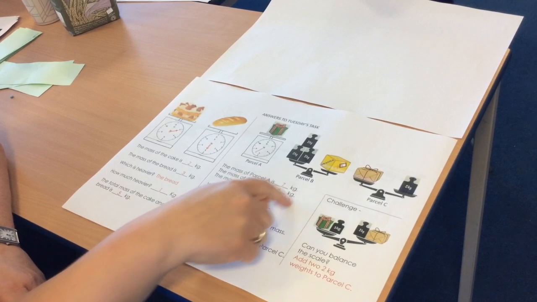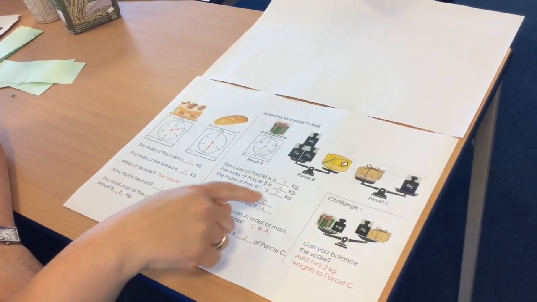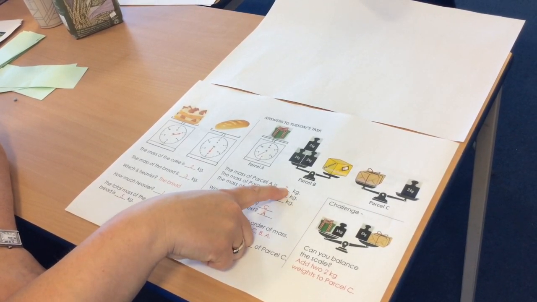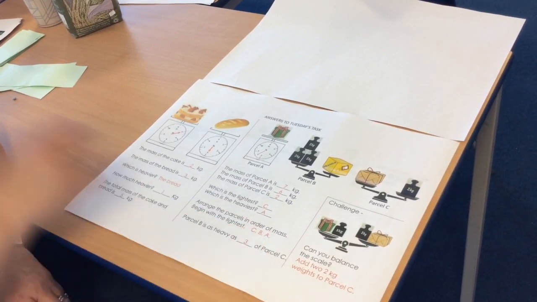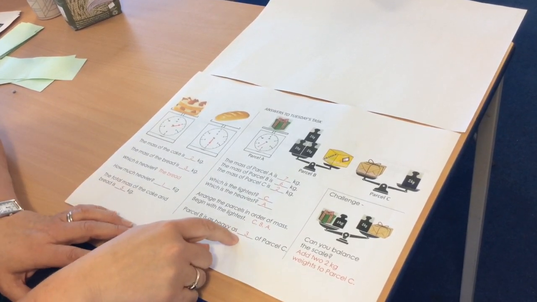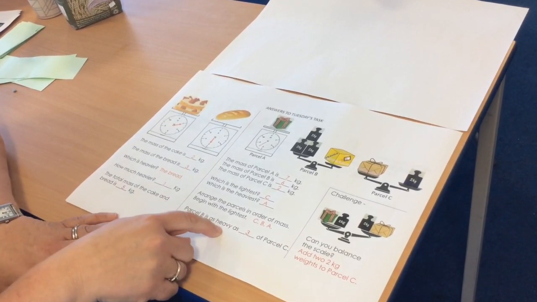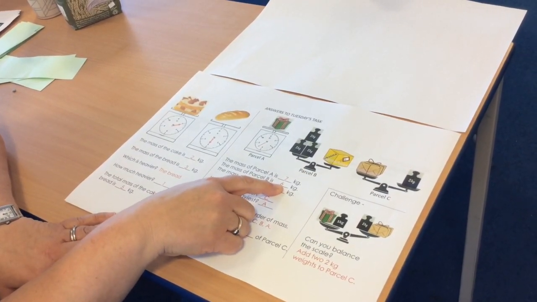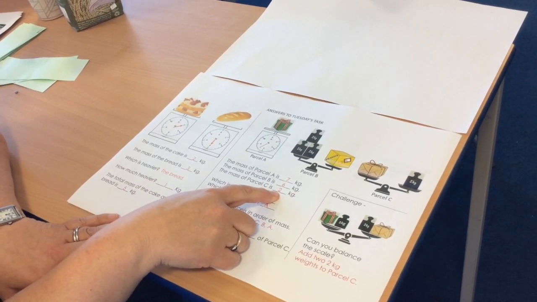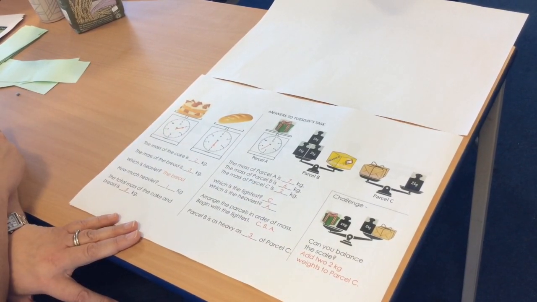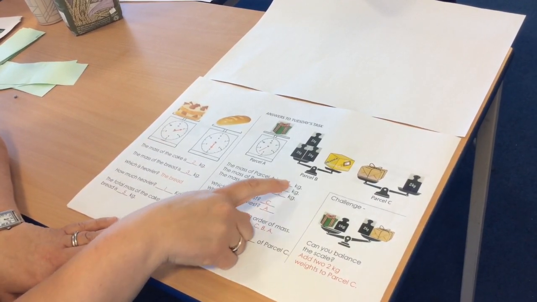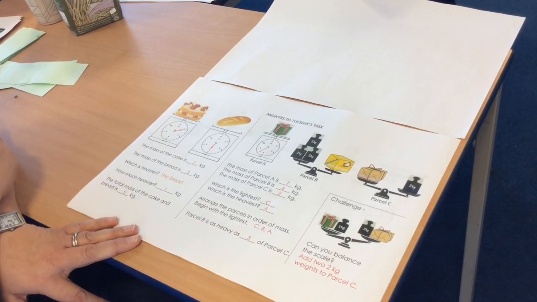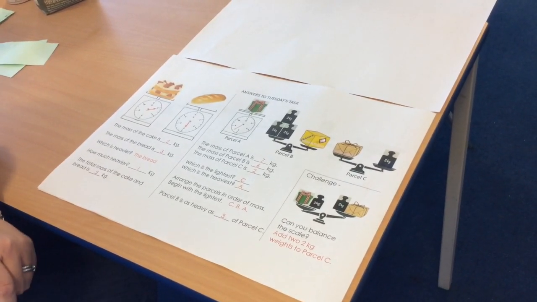And then to compare them and put them in order of mass, beginning with the lightest, parcel C is lightest at 2, B is 6 kilograms, parcel A is 7 kilograms, so CBA is our order. And then I asked you to have a look at parcel B and tell me how many times as heavy it was as parcel C. So parcel B is 6 kilograms, parcel C is 2 kilograms, and I know that 3 times 2 is 6, so parcel B is as heavy as 3 of parcel C. Well done if you got that, because that was quite tricky to get your head round.